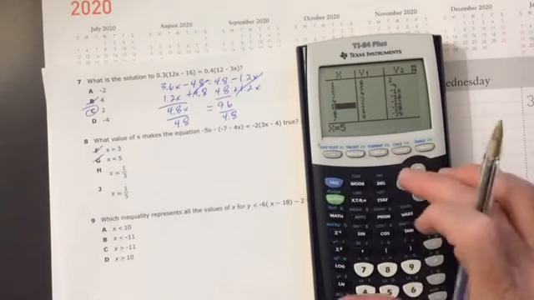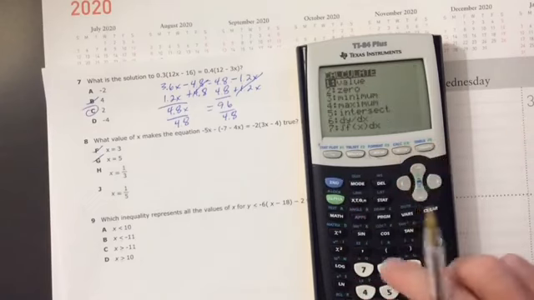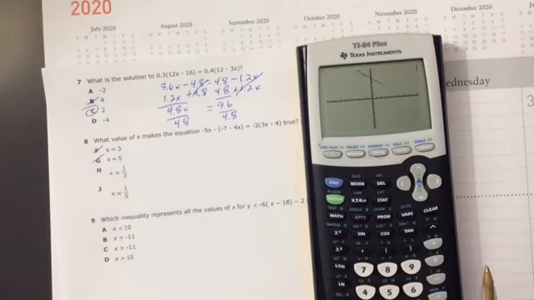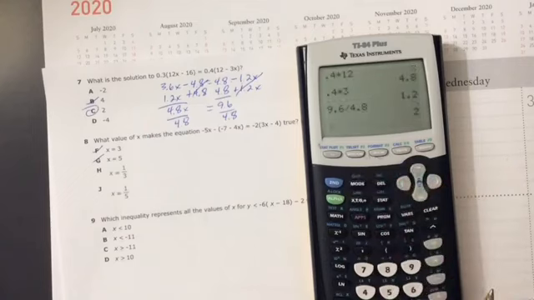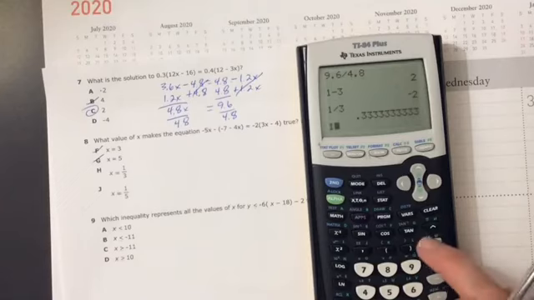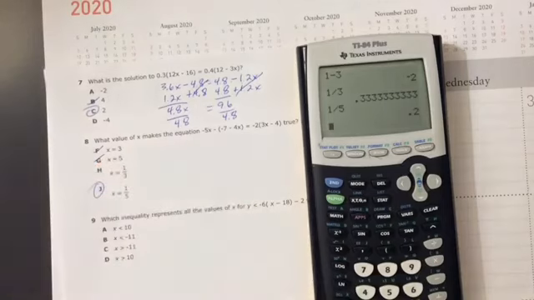So if we hit second trace 5, there's our graph, and now we're going to hit enter, enter, enter. 0.2. So we need to see which one of these is 0.2. So we know 1 divided by 3 will not be 0.2. Whoops, I did it the wrong way. 1 divided by 3. And we know that 1 divided by 5 is 0.2. And that's what our answer is.